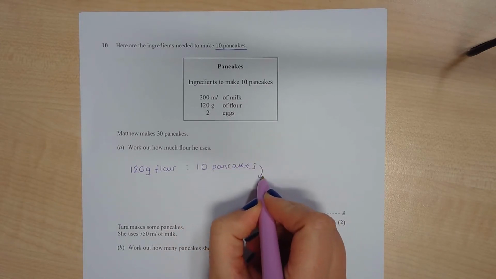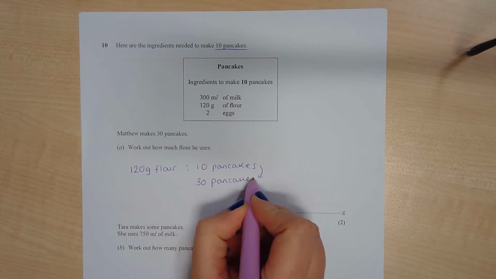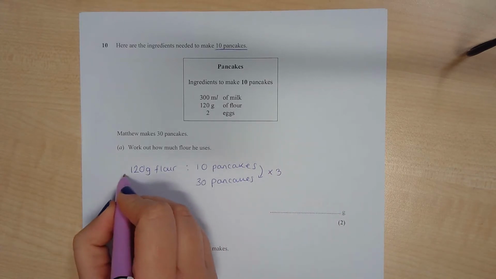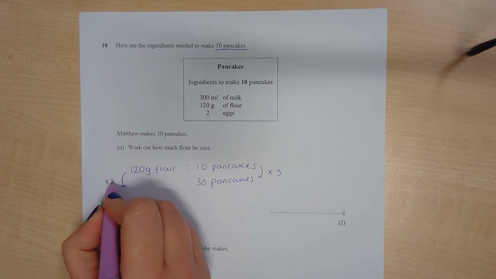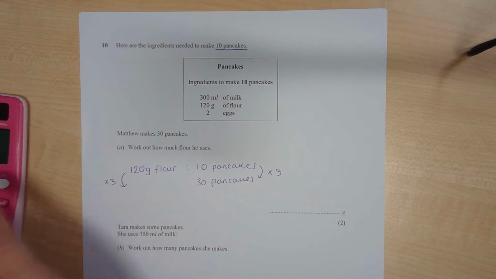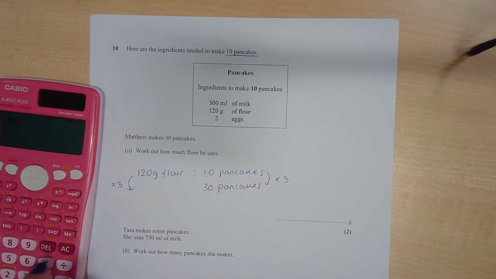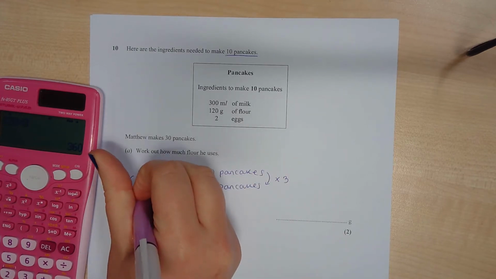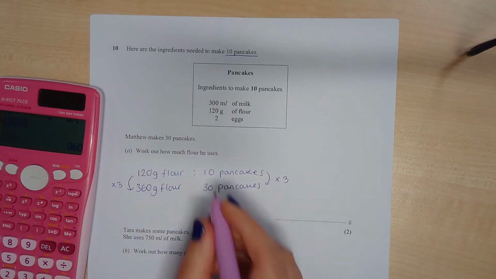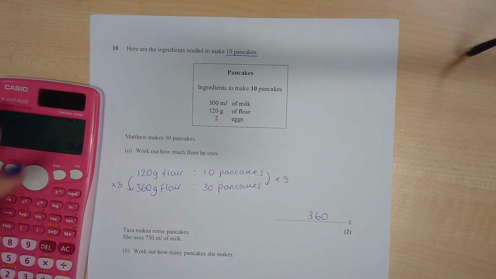I want 30, so I'm going to multiply this side by 3. So if I do the same on this side, I will need, you can use your calculator. I don't want to use my calculator, but I'm always going to double check. It's 360 grams of flour. So my answer is 360 grams.